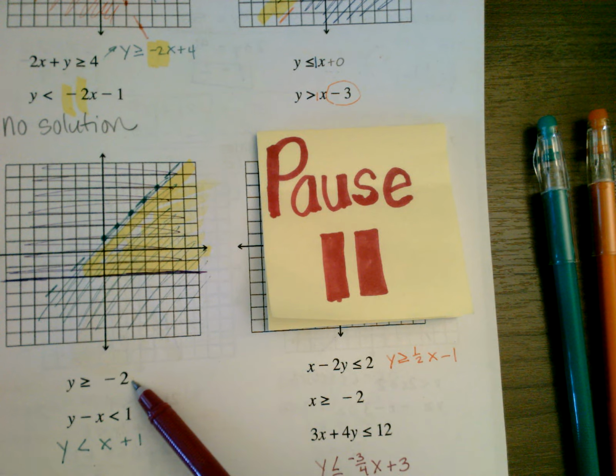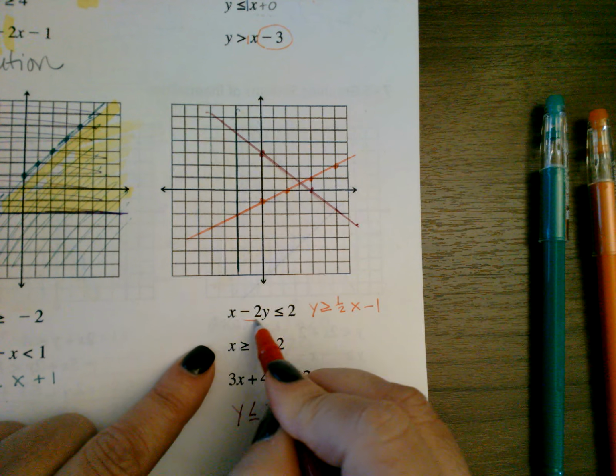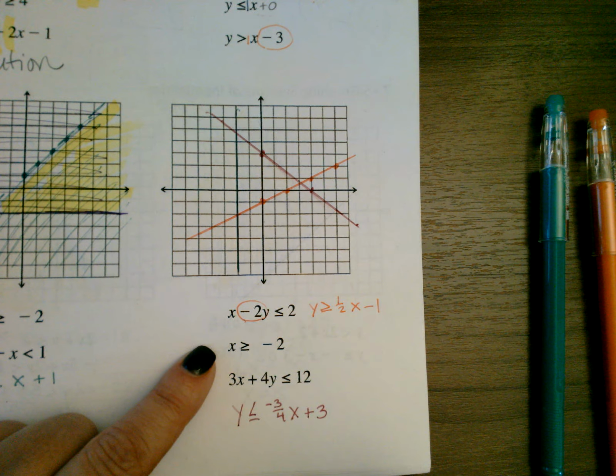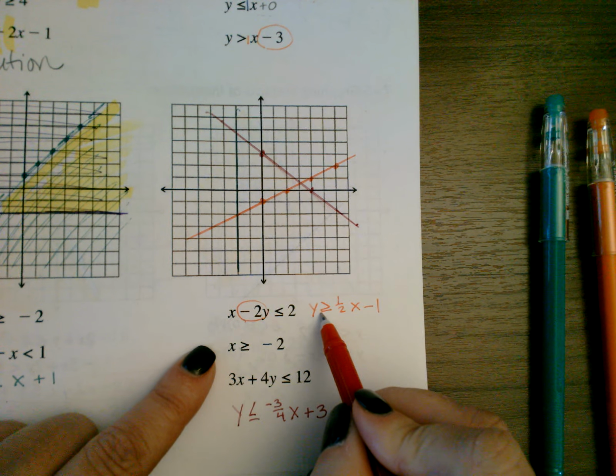This one, I just graphed the lines. I did not do the shading yet. For this, I have in red. I rewrote that. Notice we had to divide by a -2, so I flipped the inequality sign. If my pen is here and I need all y's greater than, I would have to shade above the line.